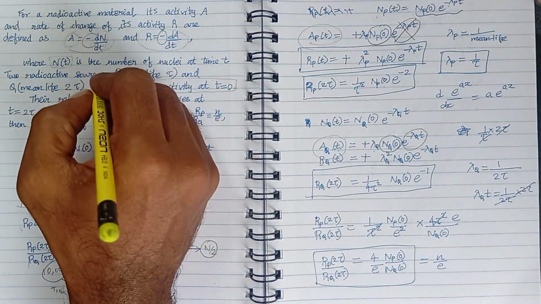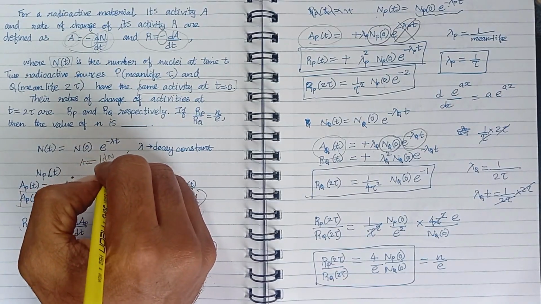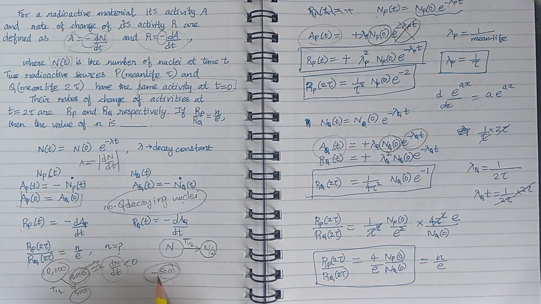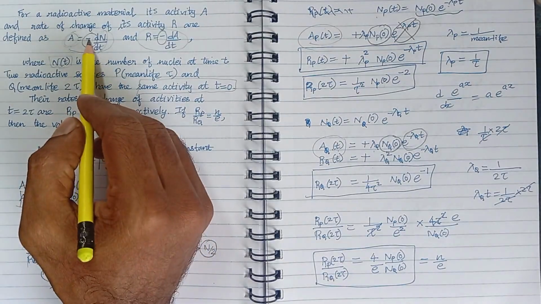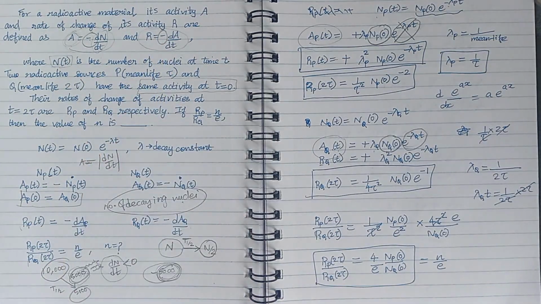So we can also define A equal to mod of dN by dt. That is also a valid definition. Okay, since we are only interested in the number of nuclei decaying, that is the decreasing quantity, that's why we have this negative sign. Similarly for this rate of change of activity also.